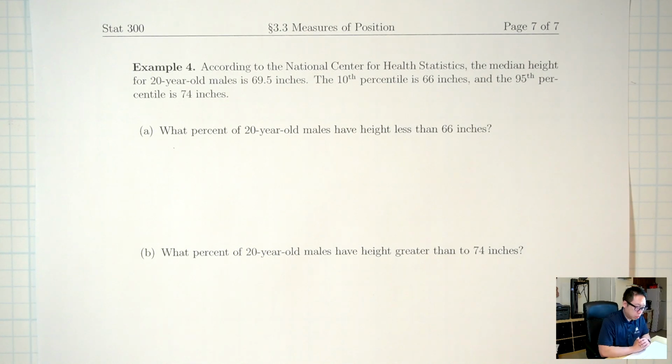Example 4. According to the National Center for Health Statistics, the median height for 20-year-old males is 69.5 inches. The 10th percentile is 66 inches, and the 95th percentile is 74 inches. Part A. What percent of 20-year-old males have height less than 66?